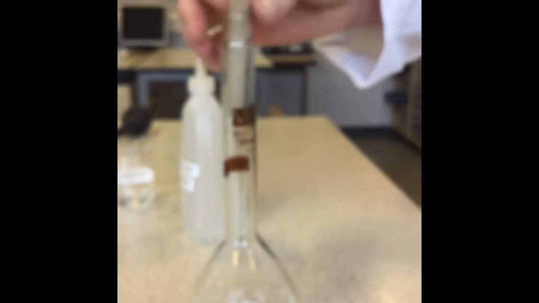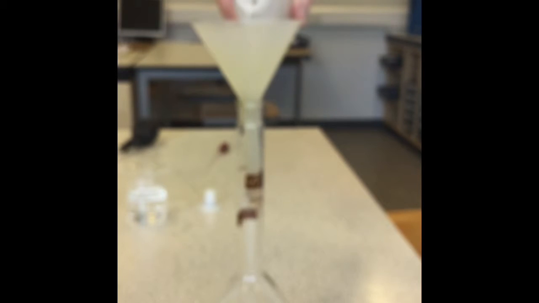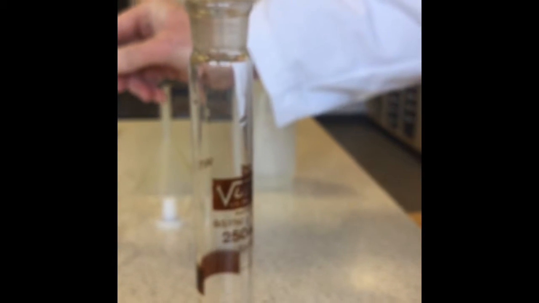So the next thing we have to do is make this up to 250 mL. So I'll add some deionized water. Okay, so we're getting quite close to the mark. So I'm now going to start adding it with a dropping pipette until we get to the exact mark.